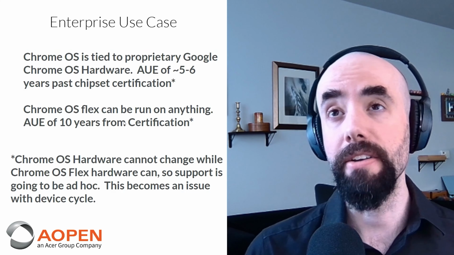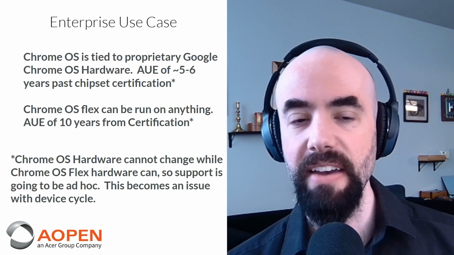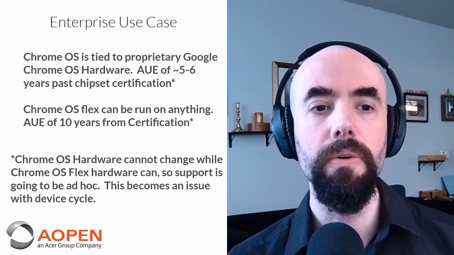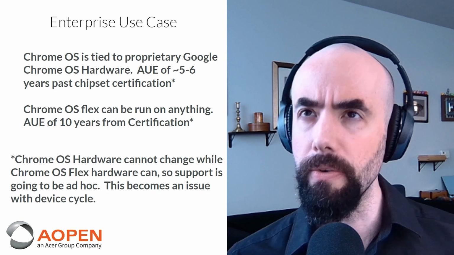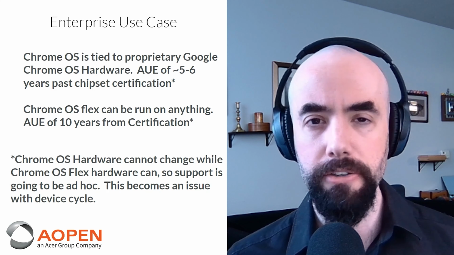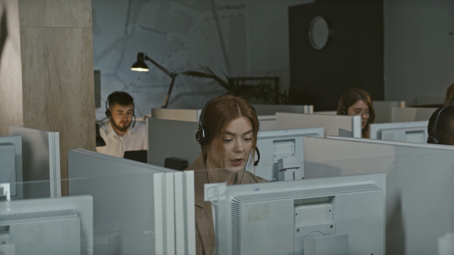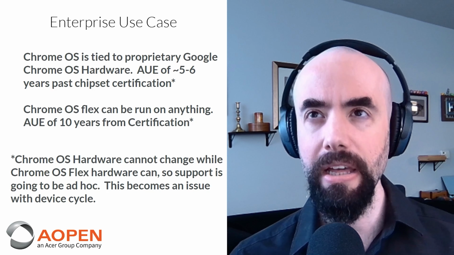Let's talk about the enterprise use case and where AOPEN's been with a lot of its partners in the past 6-7 years. When it comes to enterprise use cases in Chrome OS, there are a few things people always talk about. The first is support, right? When you're installing an enterprise solution like a kiosk or meeting room management or just a meeting room booking, any of this stuff, you're probably not going to swap it out constantly at the same rate you would buy kids' Chromebooks, right? So you're looking at a pretty long support schedule.